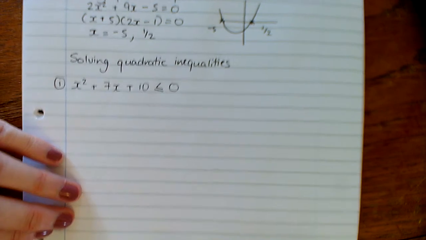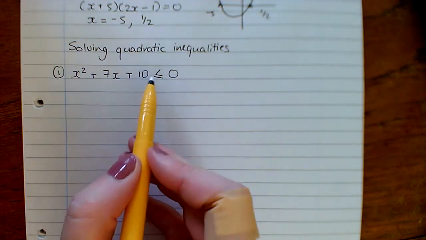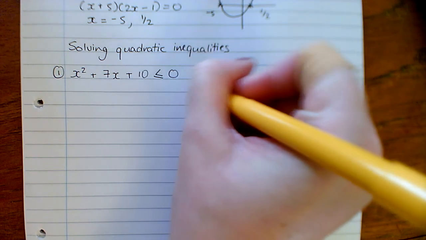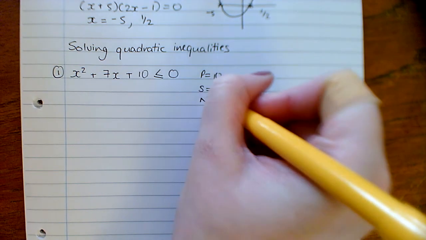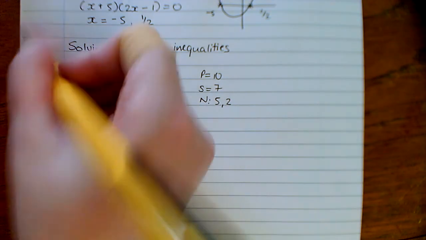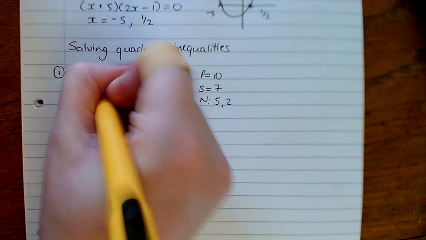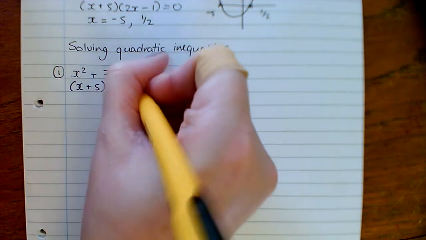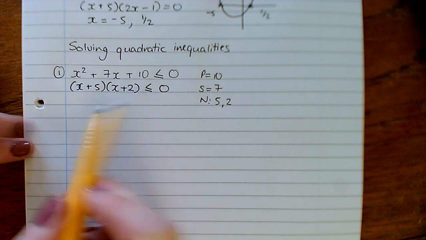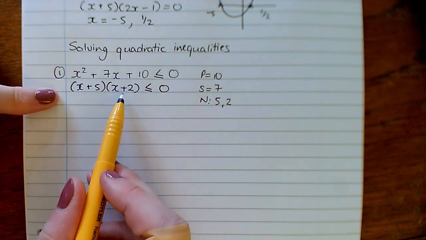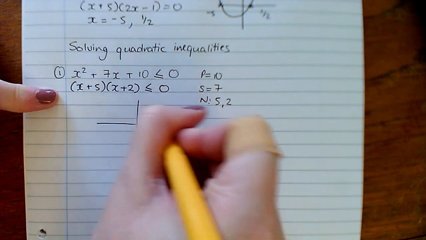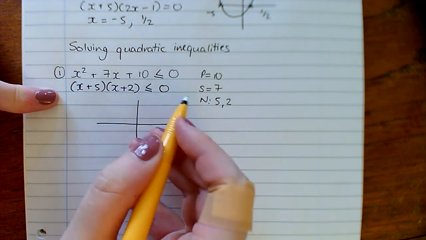So we start off solving it as we would if it was an equation and it had an equal sign here. Our product is 10, our sum is 7, and two numbers that multiply together to give you 10 and add to give you 7 are 5 and 2. So it's (x plus 5)(x plus 2) is less than or equal to 0. If we were just solving an equation, we would say our answers are minus 5 and minus 2. But what we actually want to see is where this graph is less than or equal to 0.